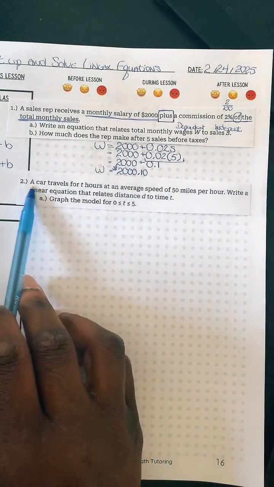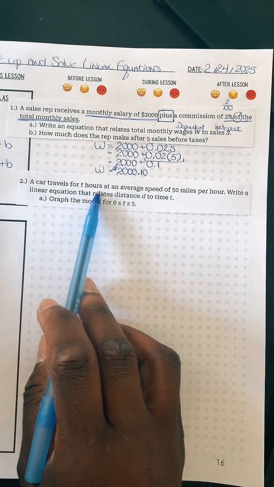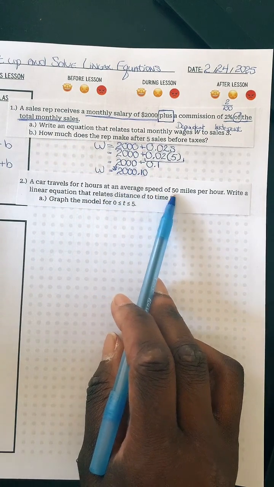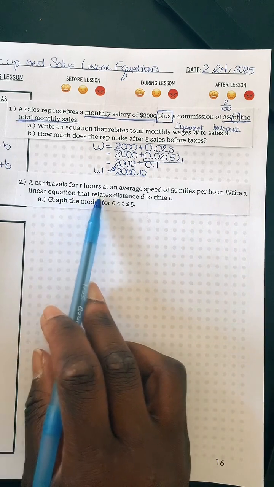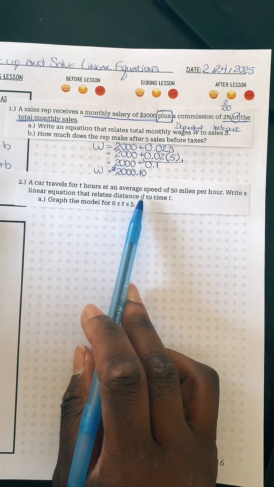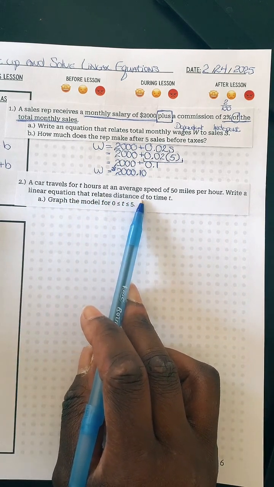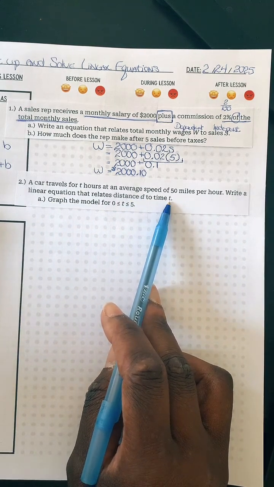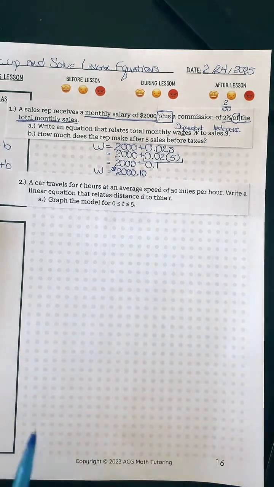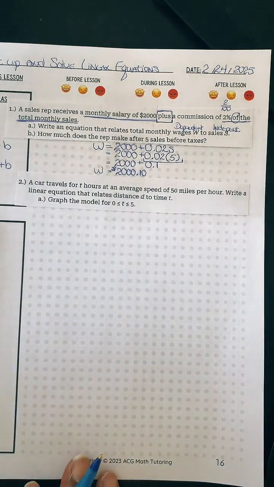this time we have a car that travels for t hours at an average speed of 50 miles per hour. Write a linear equation that relates distance, which is going to be represented by d, to time, which is going to be represented by t. All right? So, couple things that are jumping out at me.